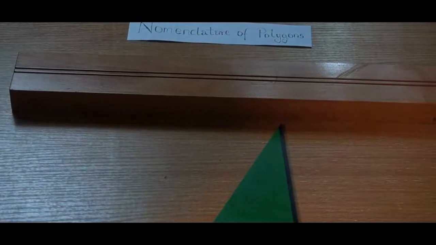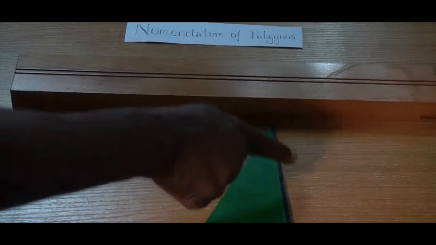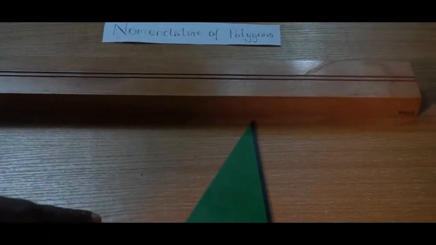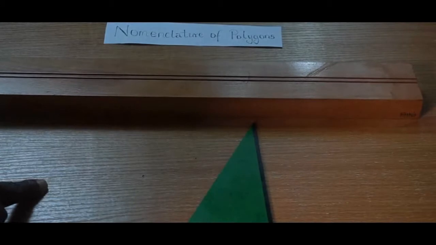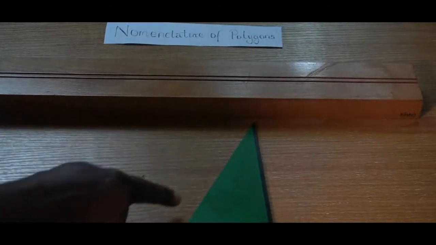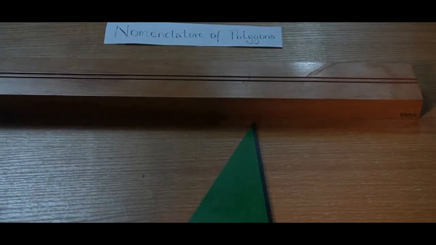We have another triangle here. What kind of triangle is this? Right angle isosceles triangle? This is not isosceles. Scalene. Can you see the sides? All the sides, are they the same? No. Can we see two sides that are the same? No. What can you say about the sides of this triangle? All the sides are different.